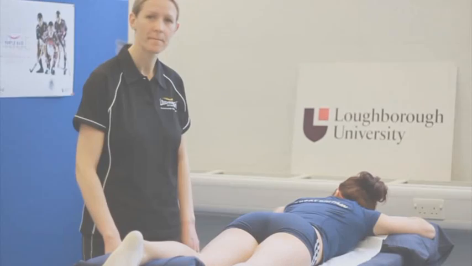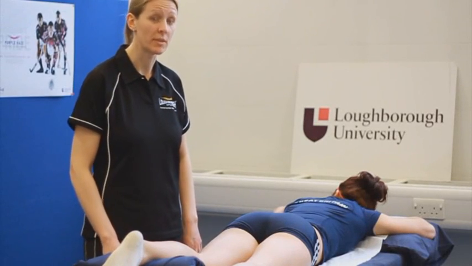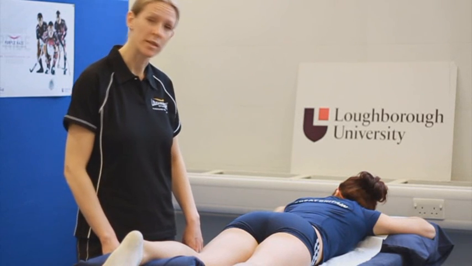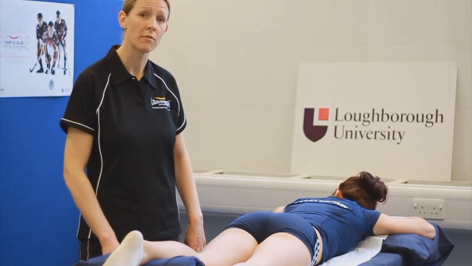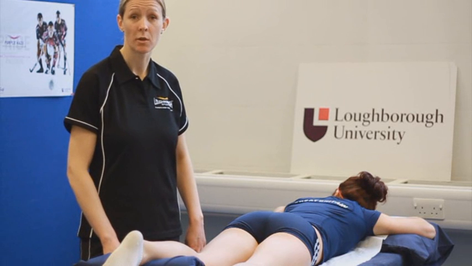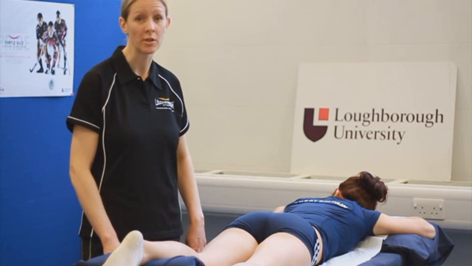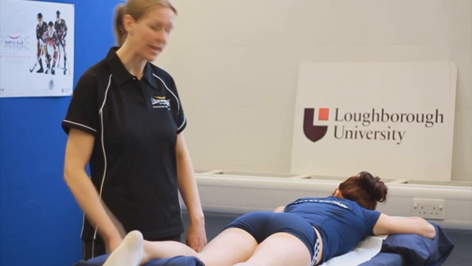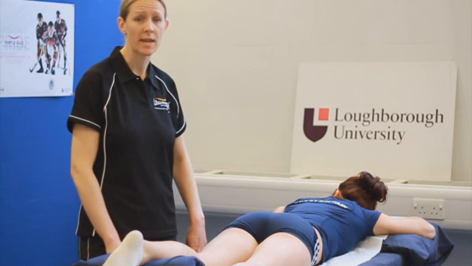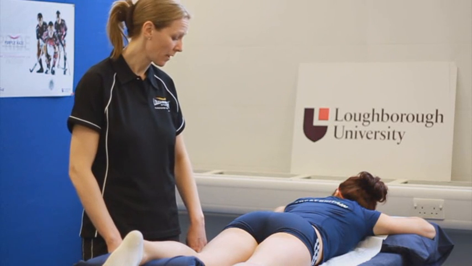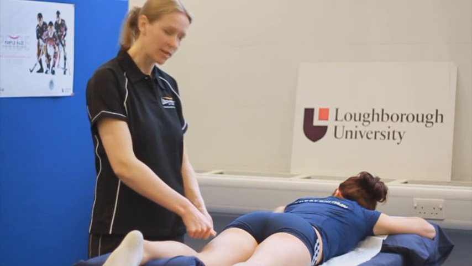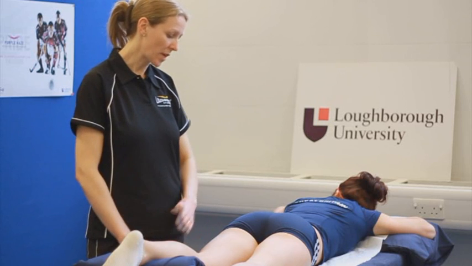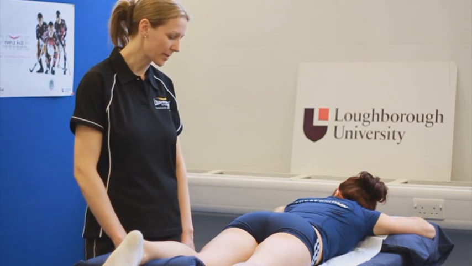Today I'm going to be showing you how to assess and treat and manage hamstring injuries. Hamstring injuries are very common injuries that we see in the clinic and usually associated with sports that involve a lot of sprinting and running, so hockey, rugby, football and track and field. The athlete normally complains of a sudden sharp pain at the back of the thigh that usually means they have to stop the activity immediately. Pain is usually felt when we palpate the muscle, when we press the muscle, when we stretch the muscle and when we get the muscle to contract.